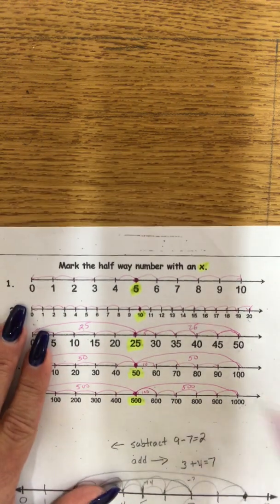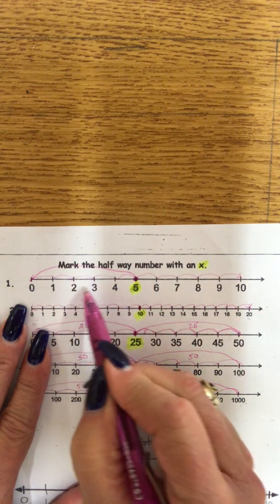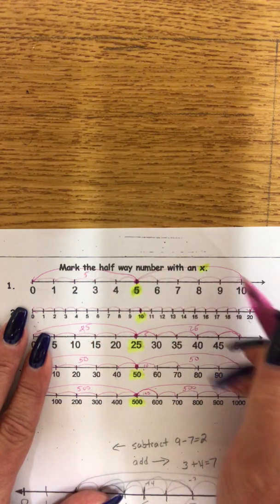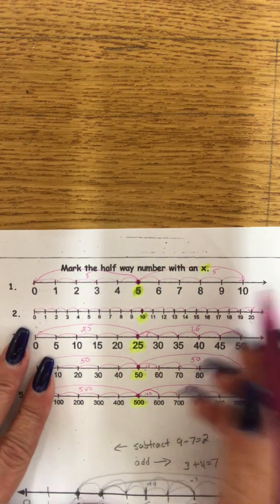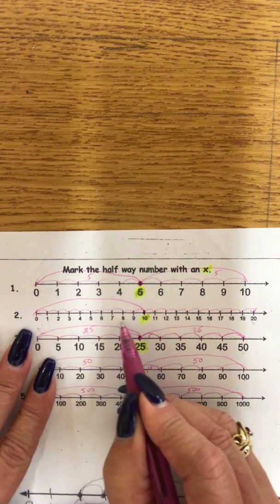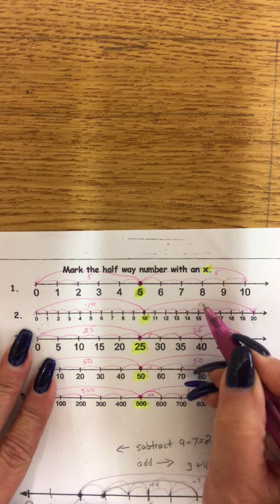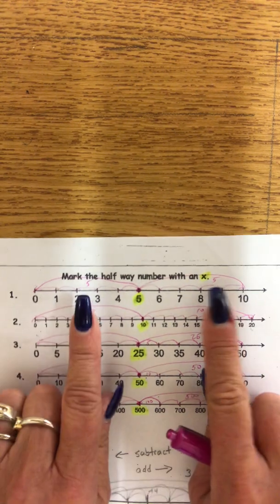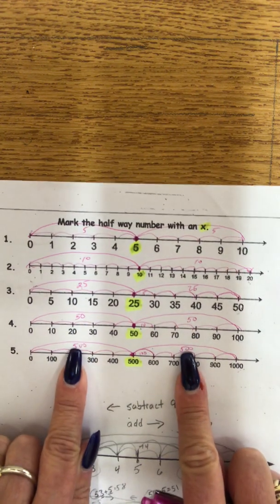Let's go back up to number 1. What was the total distance traveled from here to here? 1, 2, 3, 4, 5. And the total distance from here to here? 5. 5 plus 5 equals 10. Now look at this one. Total distance from here to here: 1, 2, 3, 4, 5, 6, 7, 8, 9, 10. And the total distance all the way to here, 10. See how the numbers are the same on both sides? That's how you know halfway.